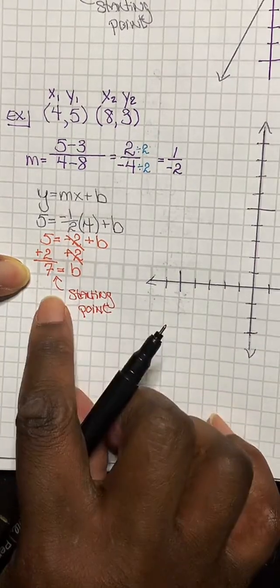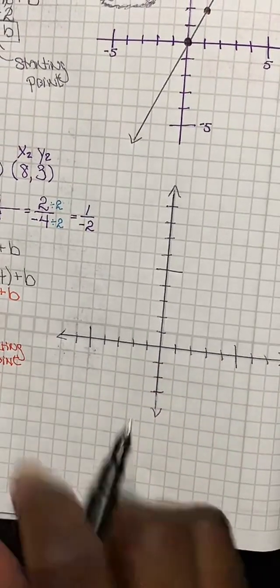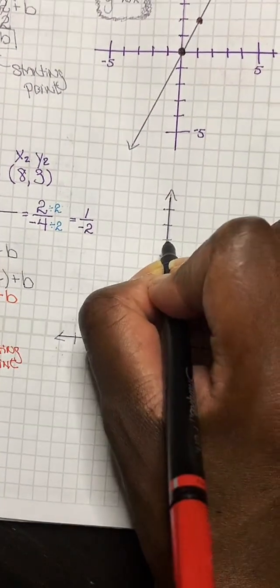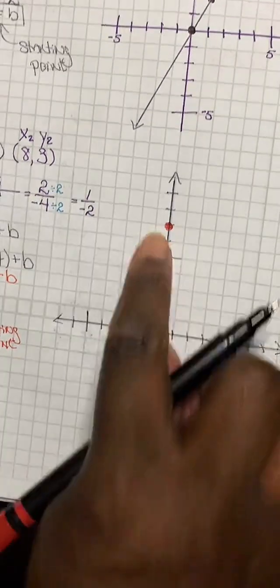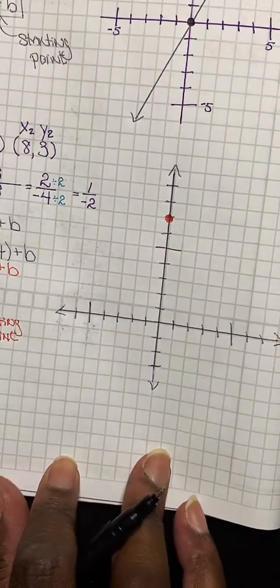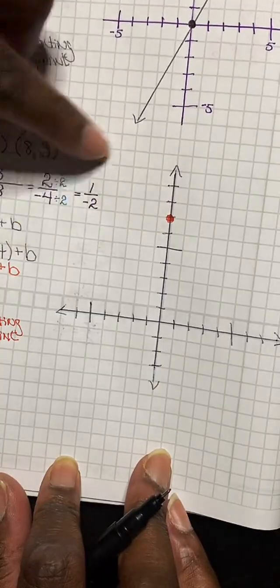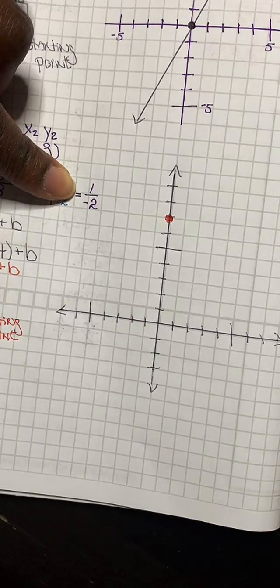Okay. So the reason why I drew it like this, Janice, is because my starting point was going to be at 7. So here's 5, 6, 7. So 7's all the way up here. So I need to give that extension. Now, from this point, I'm using my slope. So we got a negative 1/2.